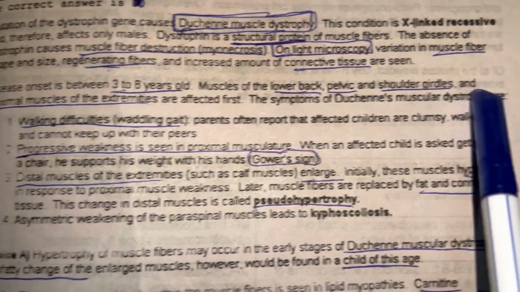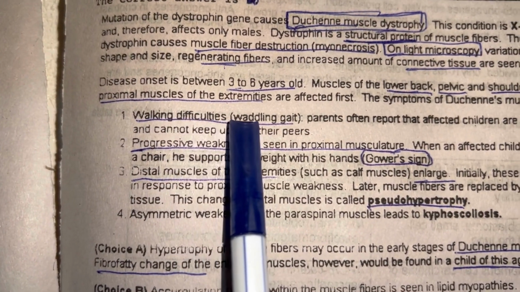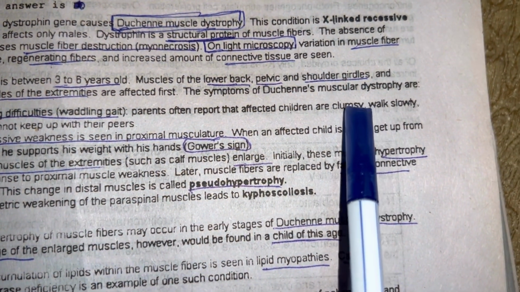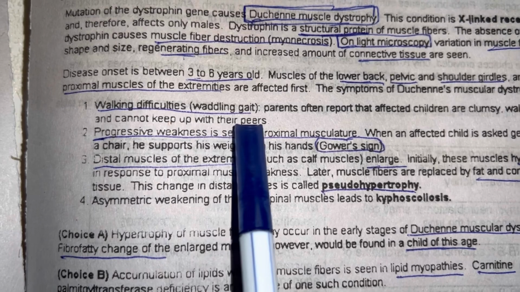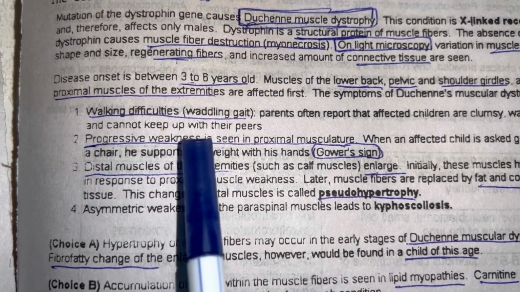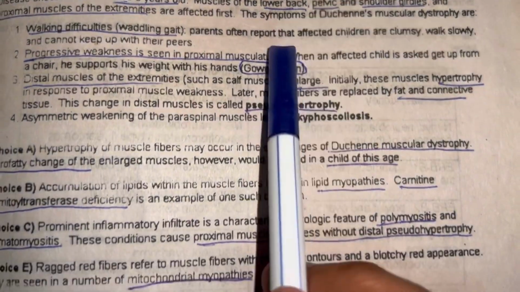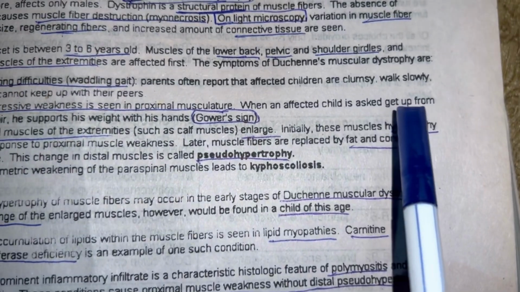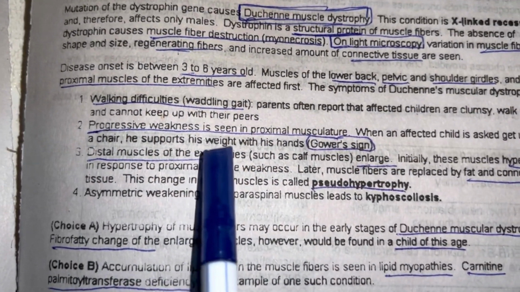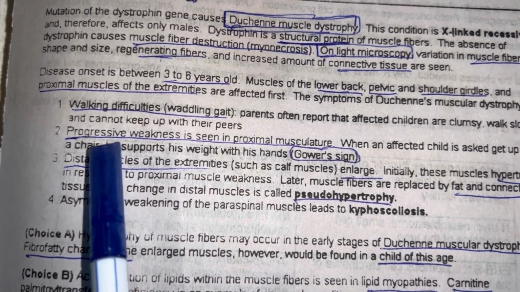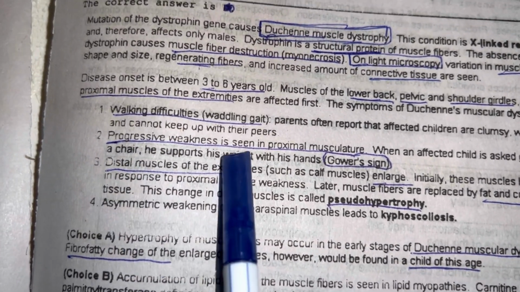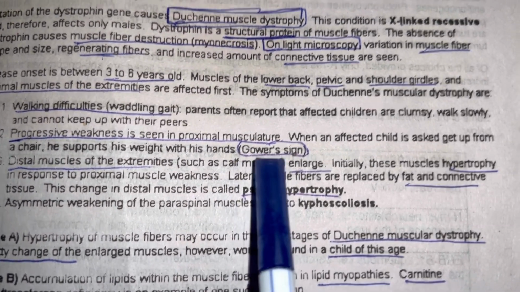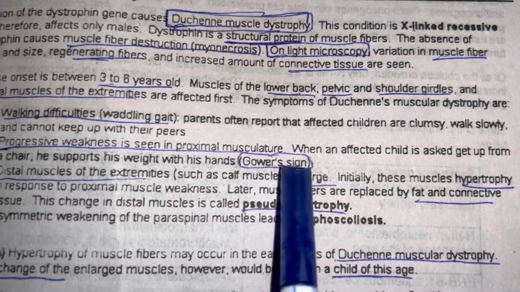Symptoms of Duchenne are walking difficulties and a waddling gait. Parents often complain that the children are clumsy, walk slowly, and don't keep up with their peers. Progressive weakness is seen in the proximal musculature. If we allow the boy to sit on a chair and ask him to stand up, he will use his hands to push himself up, as the proximal muscles of the leg are weak. The quadriceps and hamstrings are very weak, and this sign is called Gower sign.